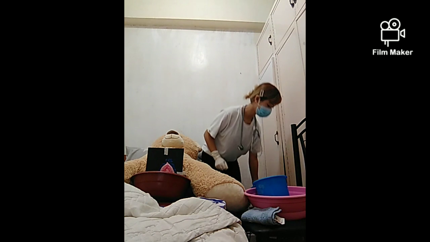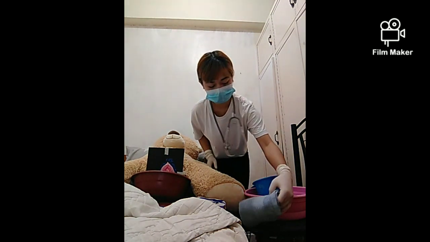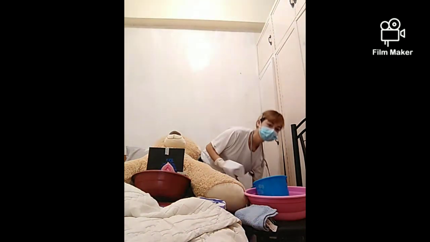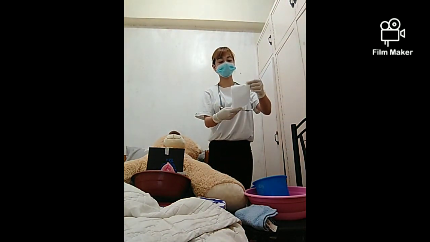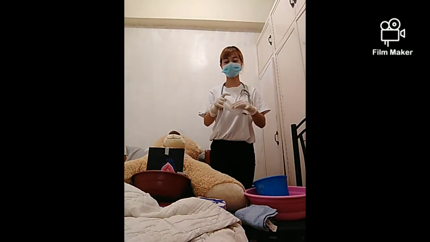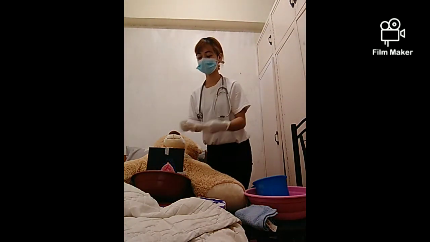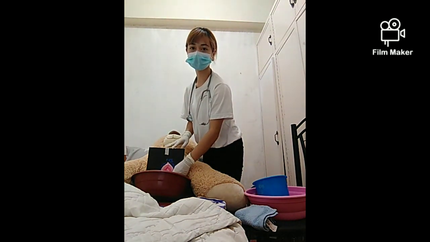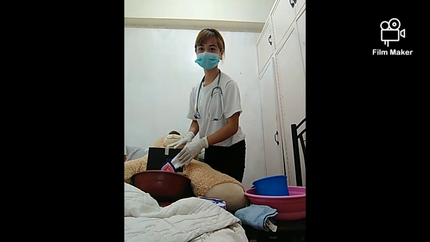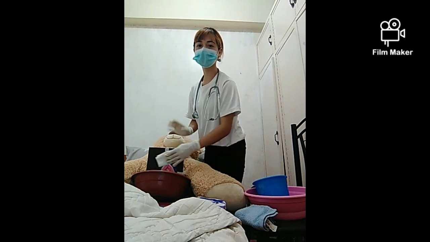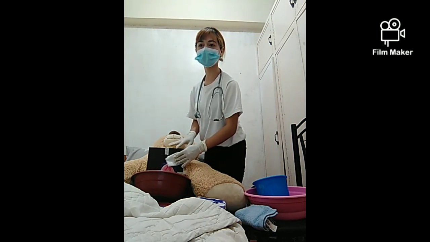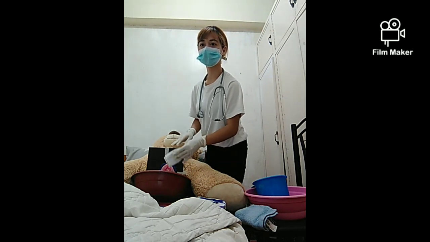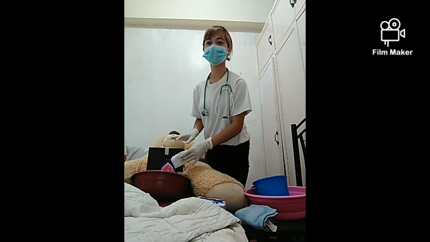Okay? So, kuha ulit tayo ng clean wipes para sa posterior naman ng patient natin. Okay? So, we're gently, yung pag-wipe natin, huwag yung pa-rough. Okay? Kasi masasaktan yung patient natin.